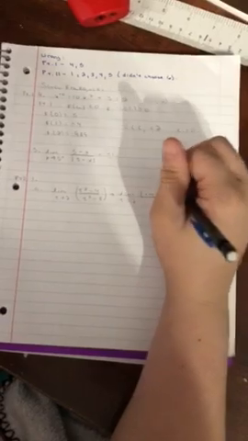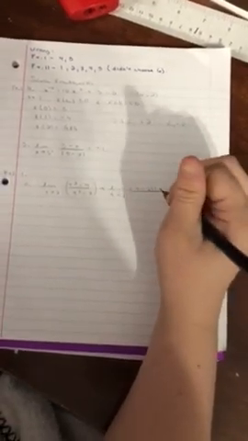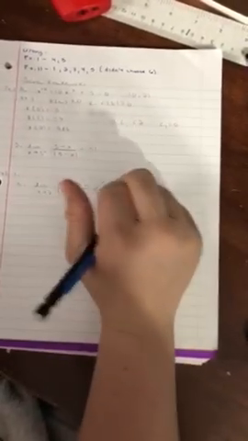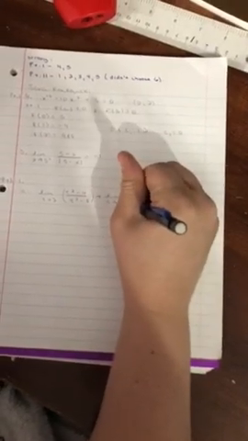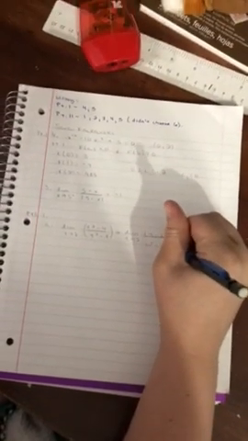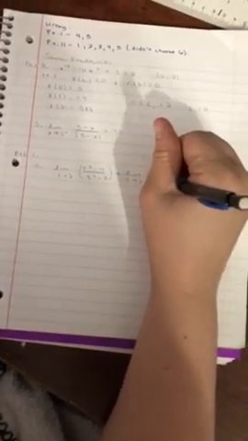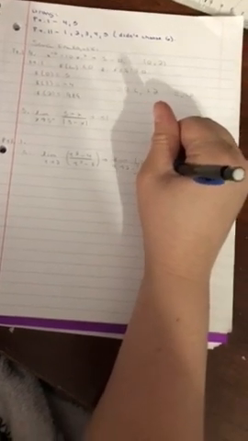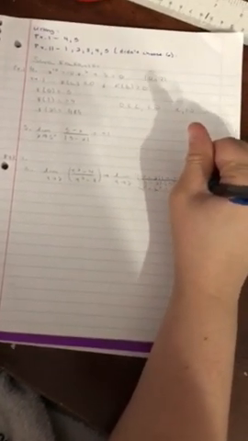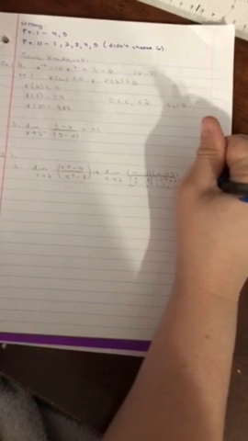It's kind of common sense by now, but I always have trouble with the difference of cubes, which I'll write down here. It just kind of helps me. a minus b, a squared plus ab plus b squared. Alright, so then you're going to end up with t minus 2, t squared plus 2t plus 4.